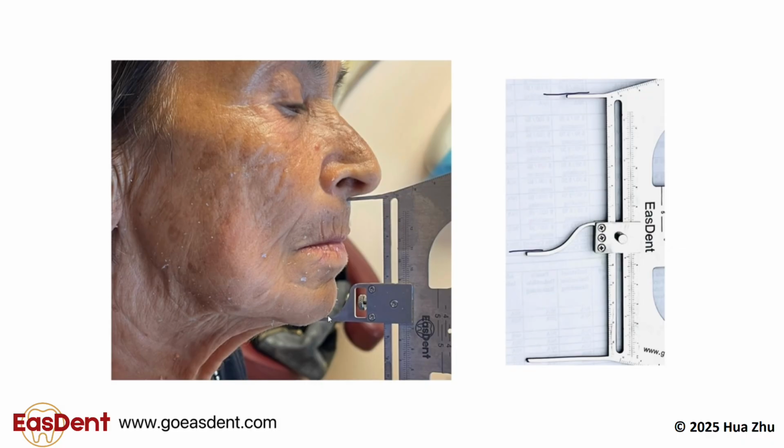The width of the movable stick is 2 mm. Therefore, the bite position is 2 mm less than the preset VDO. This 2 mm room is left for the thickness of the final impression material.